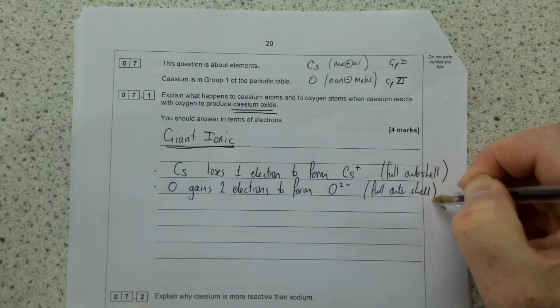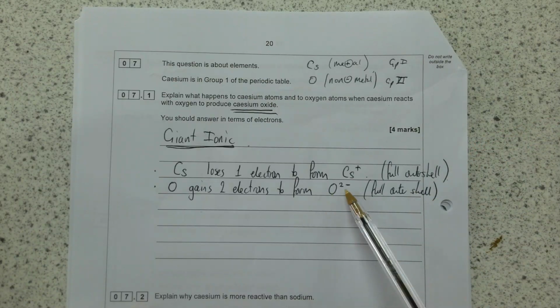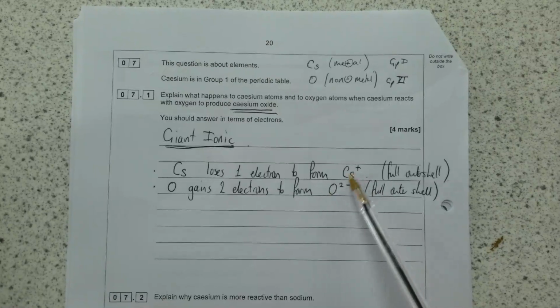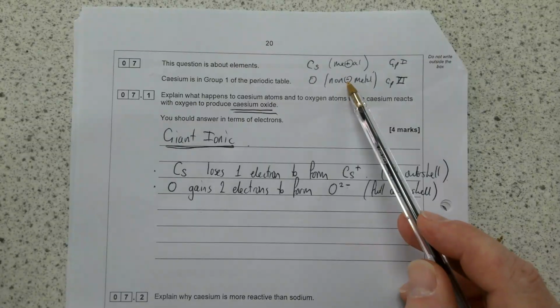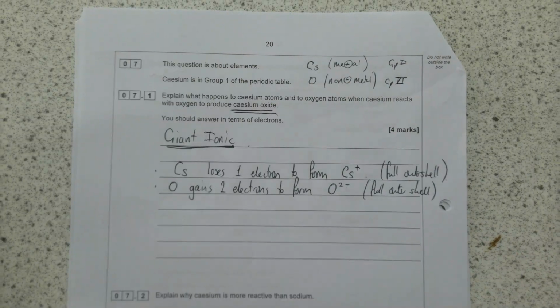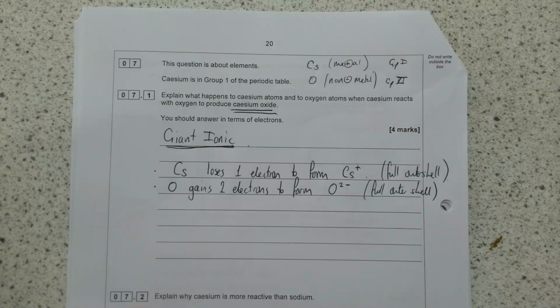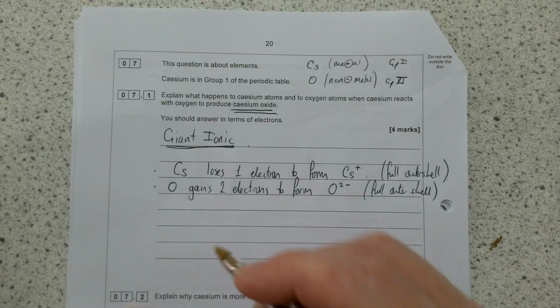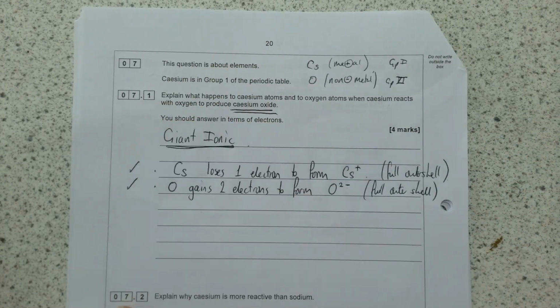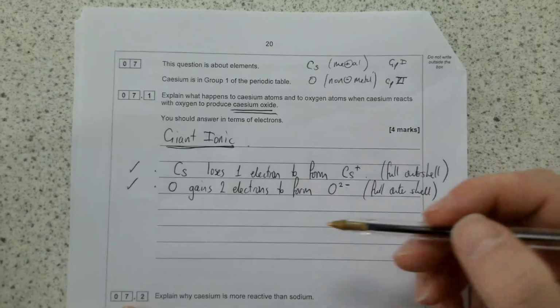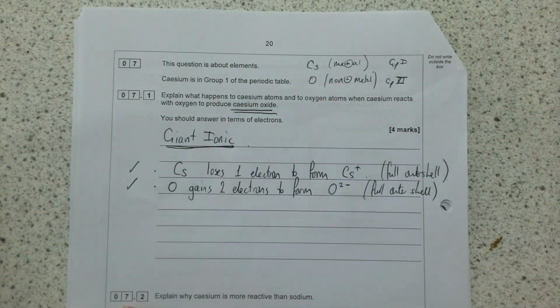And some people definitely struggle to remember whether it's a minus or a plus ion in each case, but just remember that cesium's got a plus in the middle of the word because it's a metal, and a non-metal has got a minus in the middle of the word. Right. So that's worth a mark by the way, as is that. To get the 3rd mark, you have to be clear that this top process must happen twice.